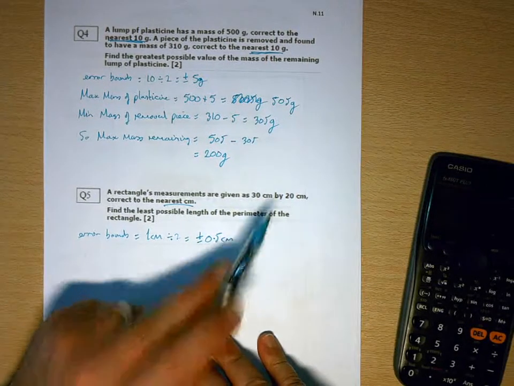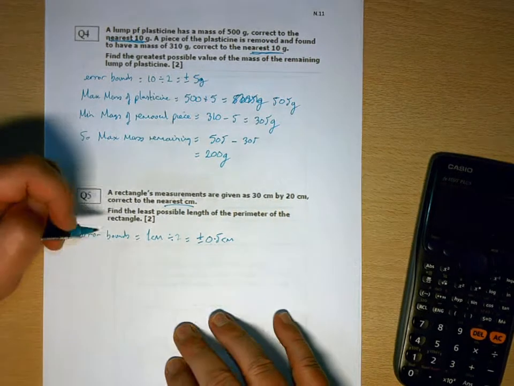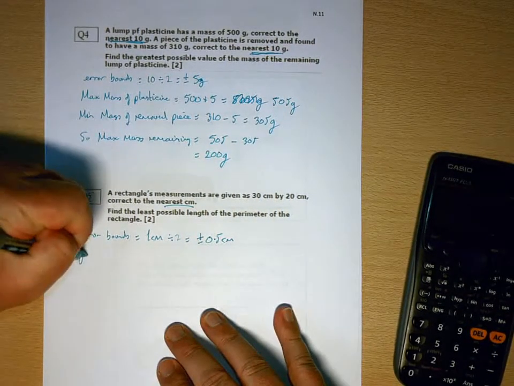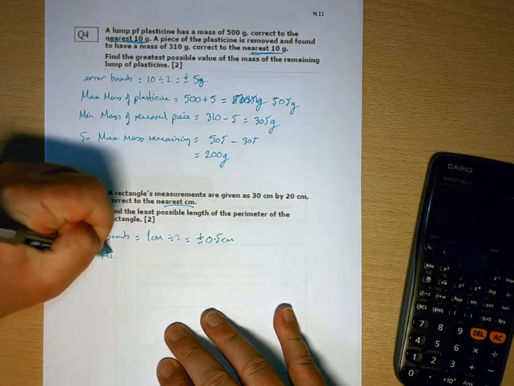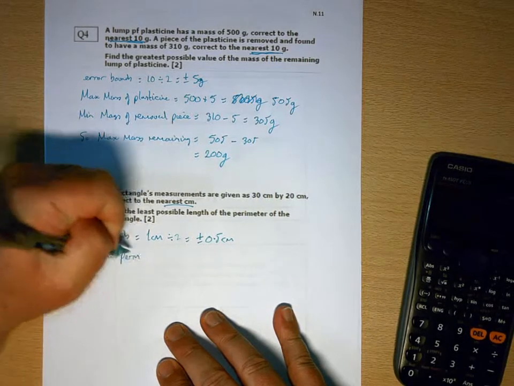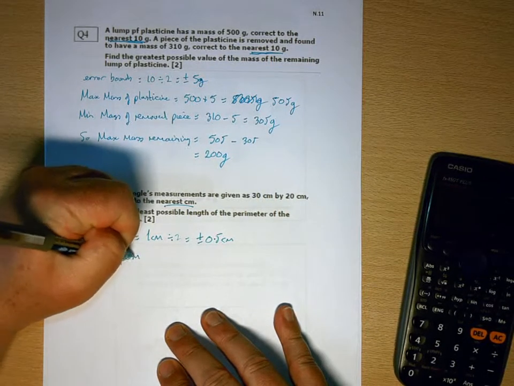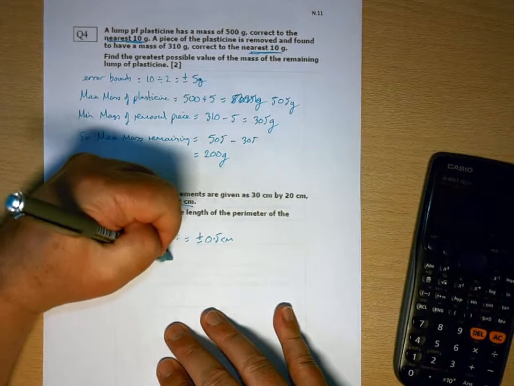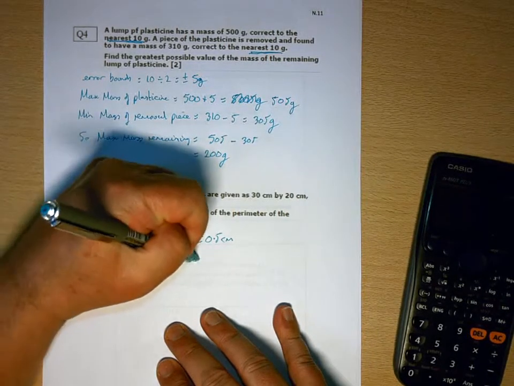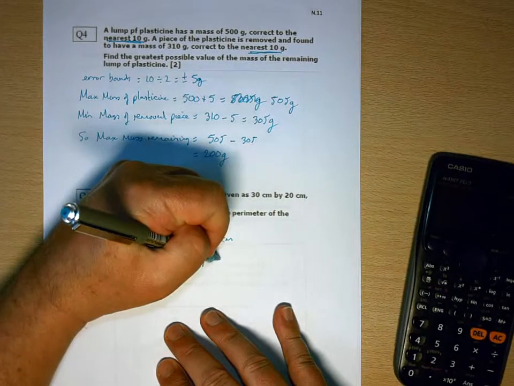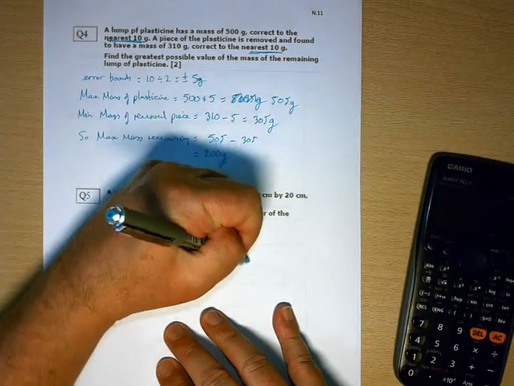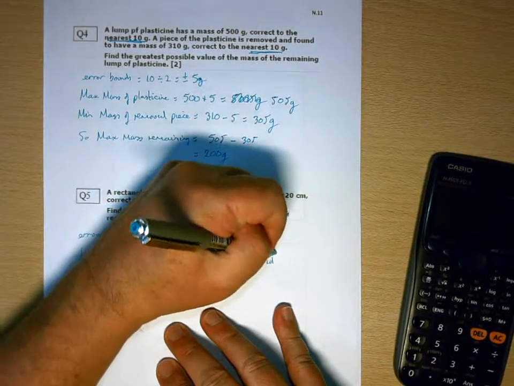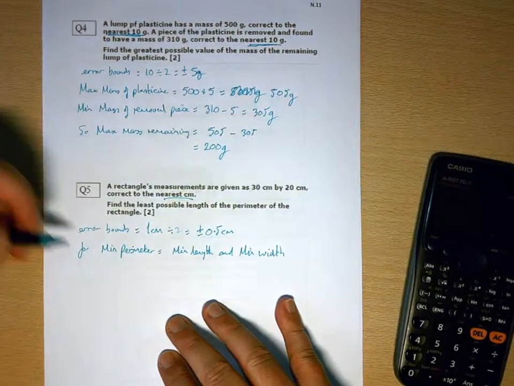For the minimum perimeter, I want each of those to be as small as possible. I want min length and min width.